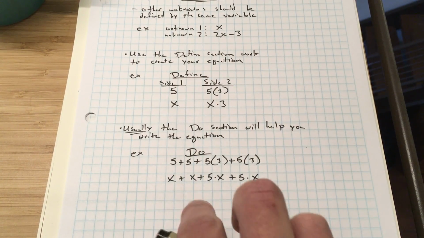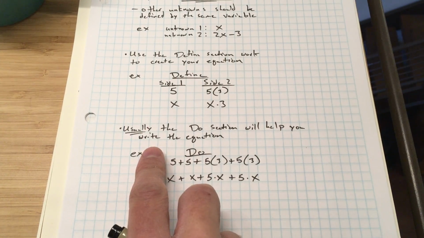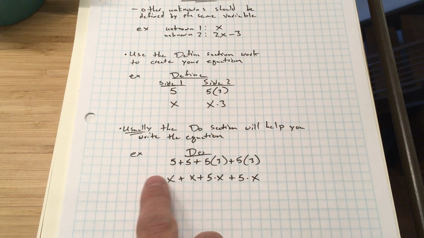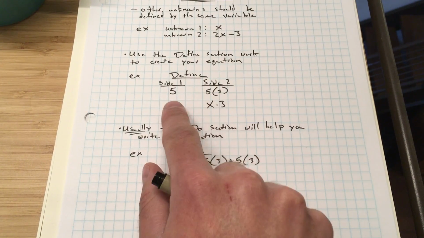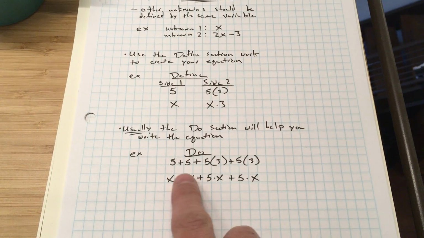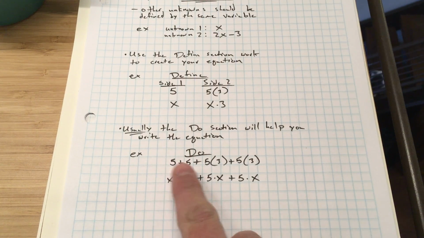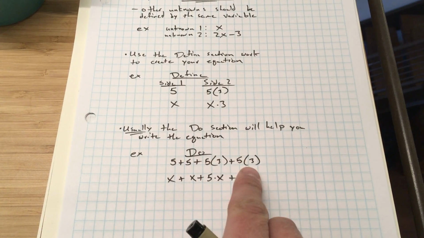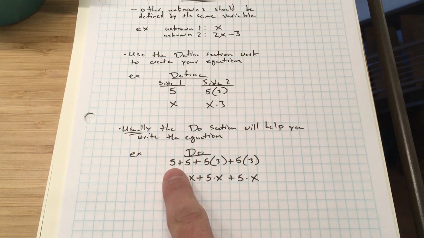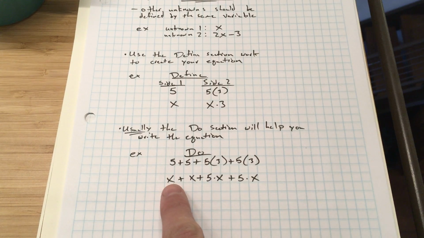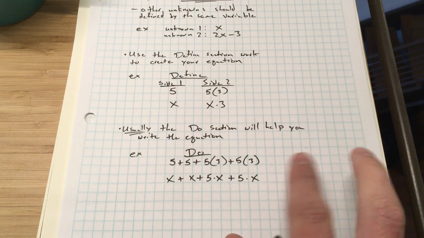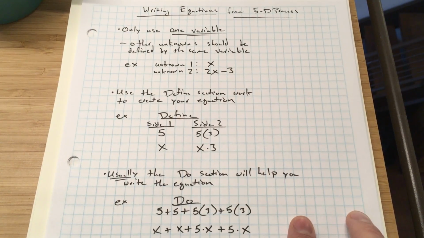One more point here on this page, and then we'll do a couple examples. Usually the do section will help you write the actual equation. And what I mean by that is, if you were in your do section, let's say, again, I'm pretending this is a problem about a rectangle. Let's say you have two sides, and then you have to find the perimeter. If I'm showing my work here to find the perimeter, 5 plus 5 plus 5 times 3 plus 5 times 3. Now I can change this into an algebraic equation by just plugging in x for each of that unknown 5. So now it just becomes x plus x plus x times 3 plus x times 3. All right, so again, make sure you wrote down each of those sections there.